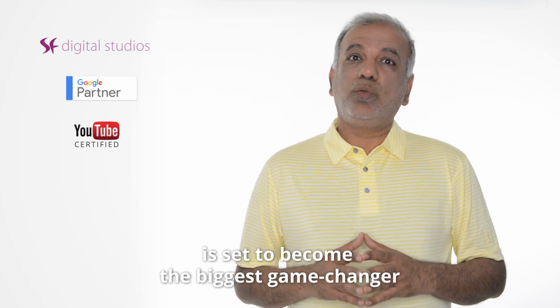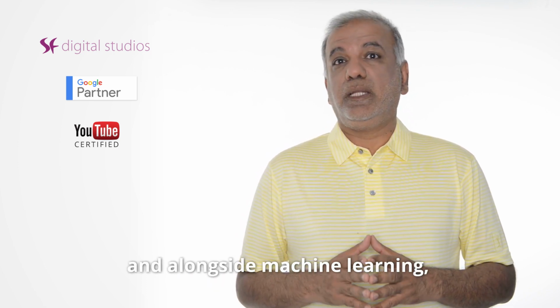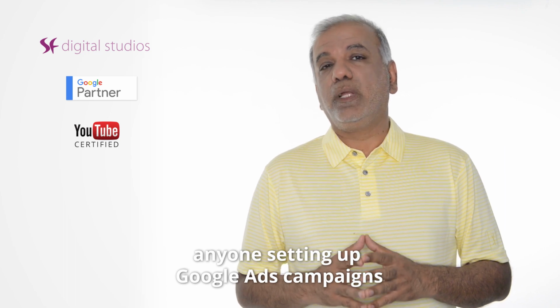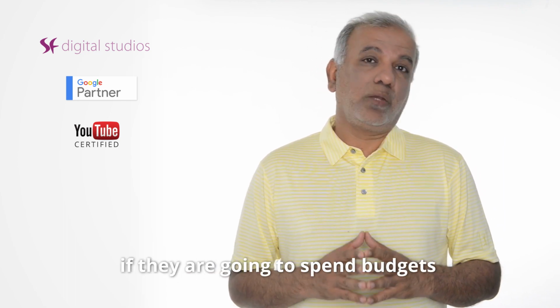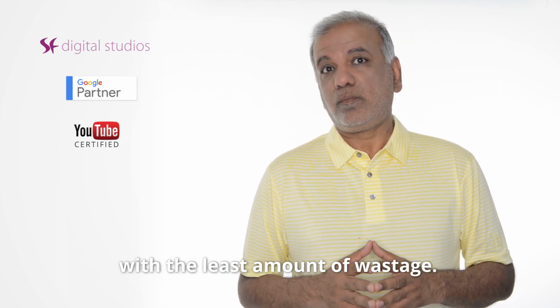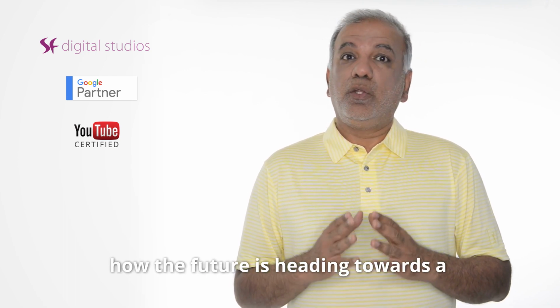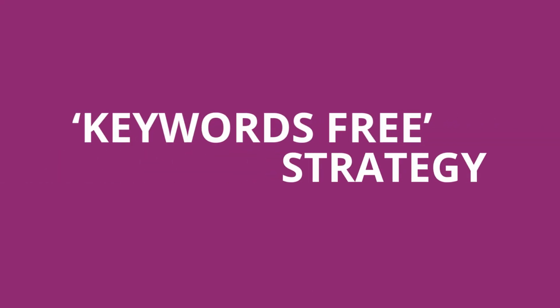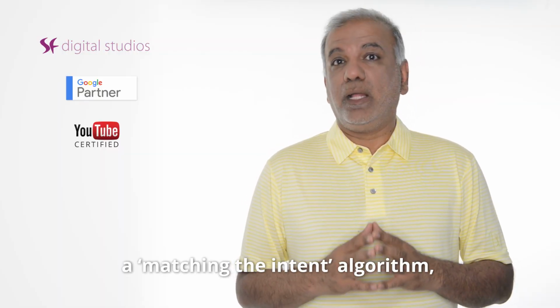Behavioral targeting is said to become the biggest game changer for Google Ads, and alongside machine learning, anyone setting up Google Ads campaigns really needs to understand how this works if they are going to spend budgets with the least amount of wastage. So already you can see how the future is heading towards a keyword-free strategy with search engines using a matching the intent algorithm.